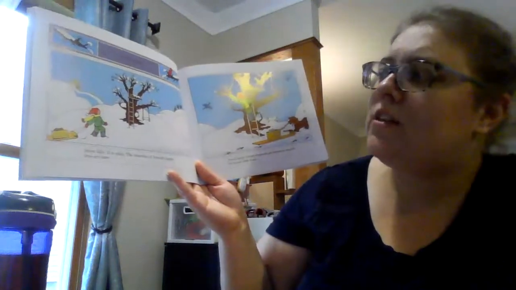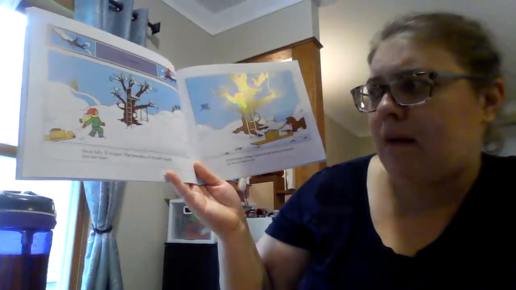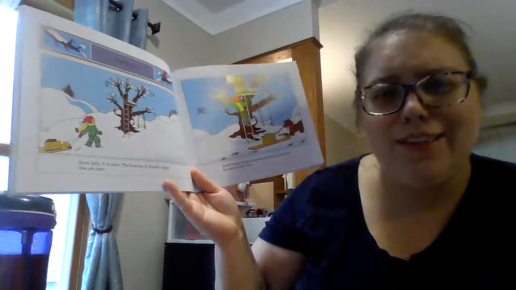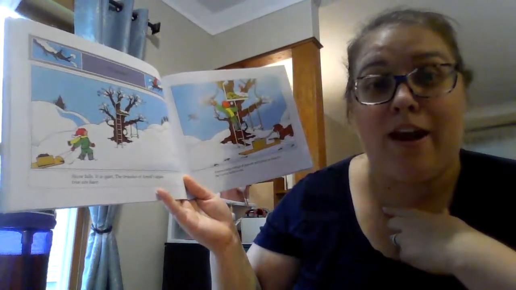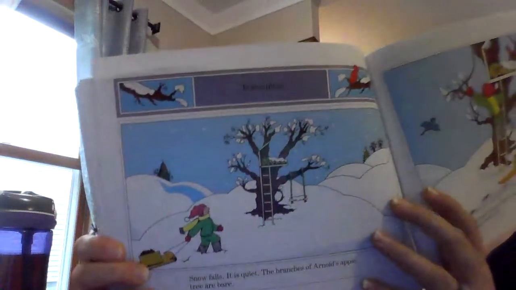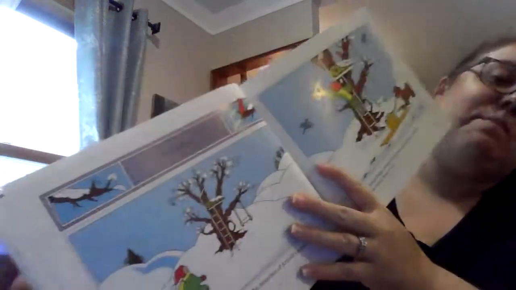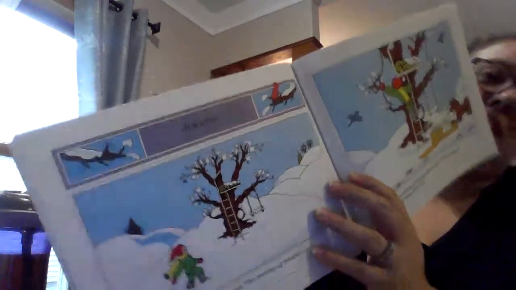It is winter. Snow falls. It is quiet. The branches of Arnold's apple tree are bare. What do you think that means? The branches of his tree are bare. Look at the picture. If you thought because his tree doesn't have any leaves, it doesn't have anything on it, then you're right. Bare means that. It means it doesn't have anything on it. Now some snow is piling up on some of the branches, but that's okay.